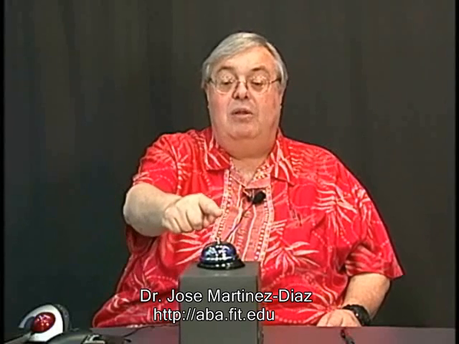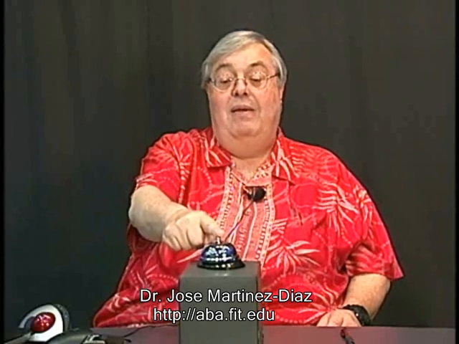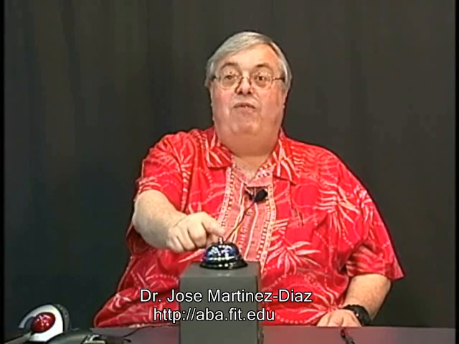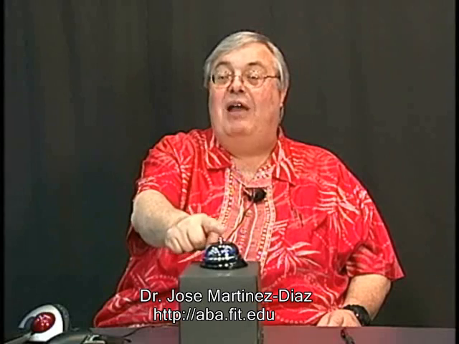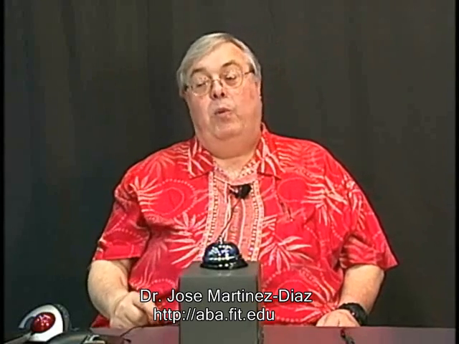Now, in the example of bell ringing behavior, if I just do this motion, the bell might not ring. I might have to hit it like that for the bell to ring. Because if I just lower my hand slowly, well, this time it rang a little bit. But I could do it in such a way that I don't do it fast enough, I don't do it with enough force to make the bell ring.